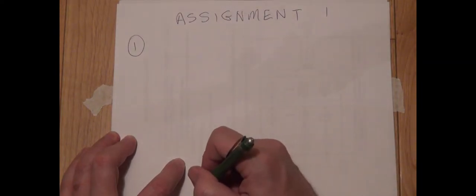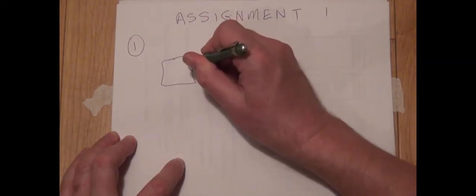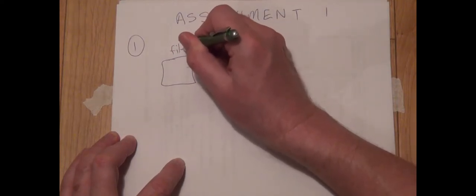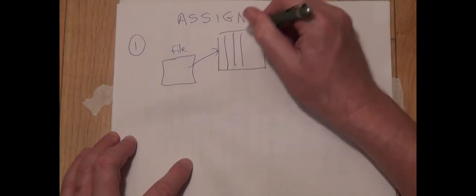This video describes assignment number 1 for Computer Science 115. Assignment number 1 has two main parts. One part is to take input from a file and store it in a two-dimensional array.